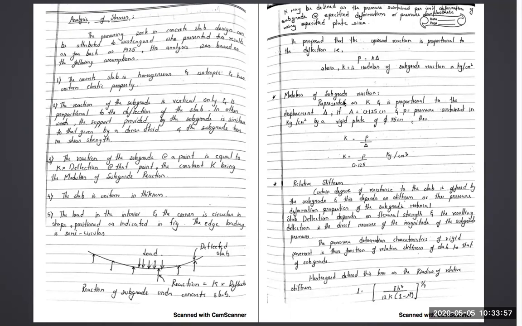Modulus of subgrade reaction is nothing but the value of K and is proportional to displacement delta. Delta is always taken as 0.125 centimeters, and P is the pressure sustained. This is the equation of modulus of subgrade reaction, given by K is equal to P by delta.